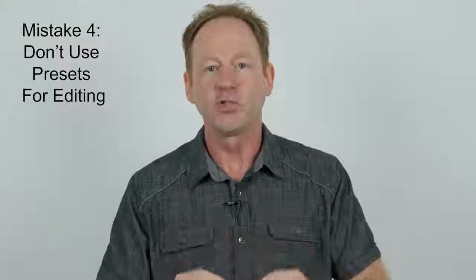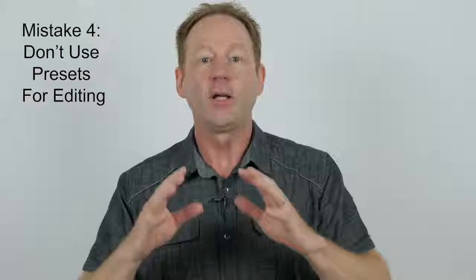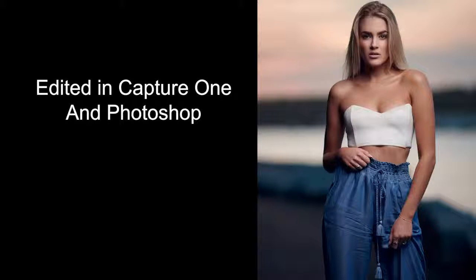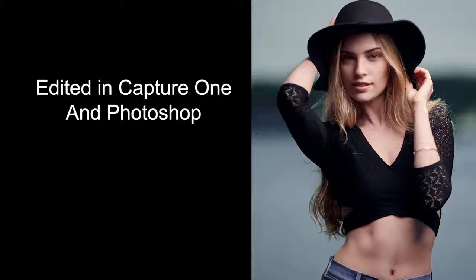Don't use presets when it comes to your editing. Now, I know it's easy. Everyone has presets. You can download, you can apply, and your photo looks a little bit better. But really, if you're using presets, you're never really going to develop your own style as an artist. You really want to learn how to use either Lightroom or Capture One or Photoshop. So take an hour, go through some tutorials, and then start to develop your own style. Forget about presets. Learn how to edit your photos.